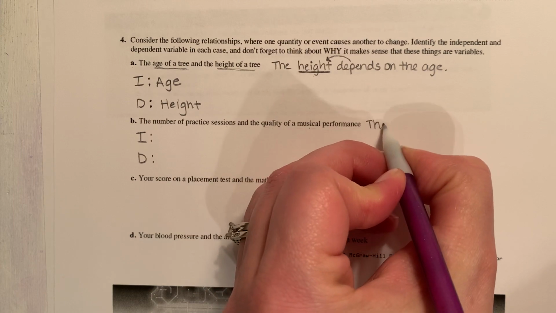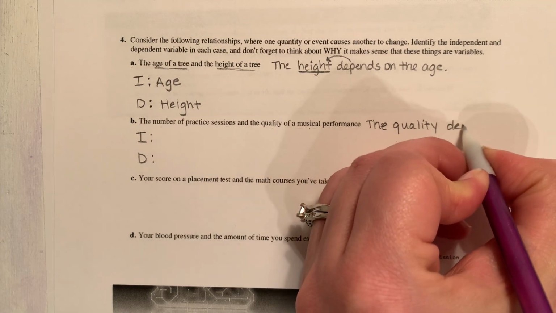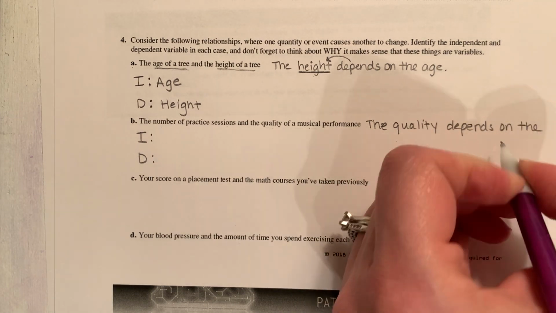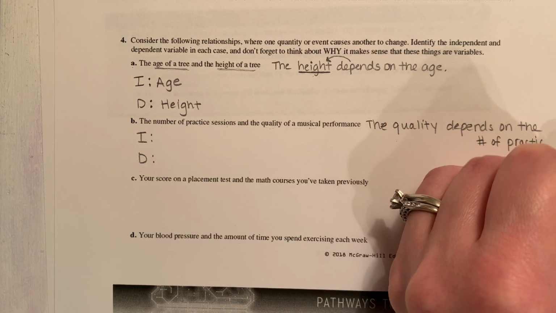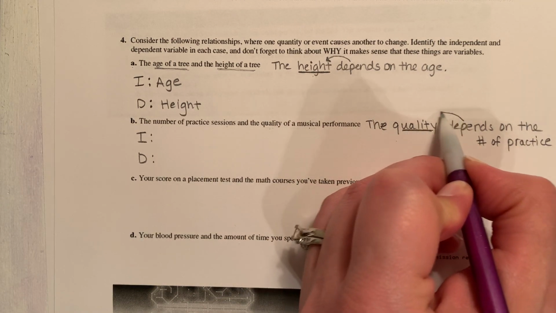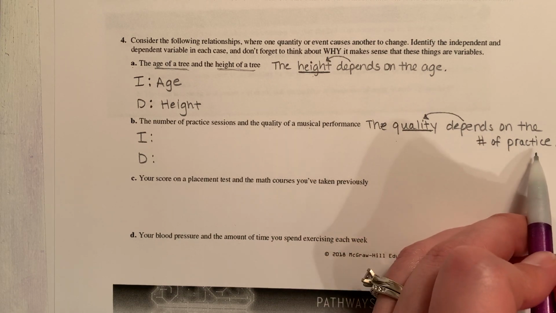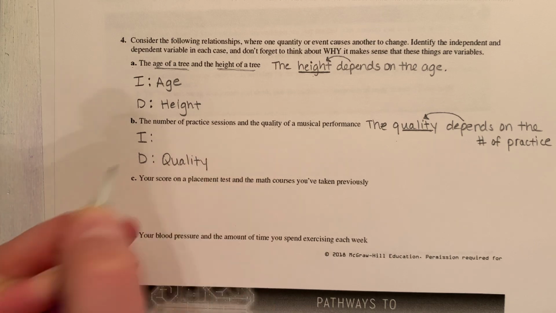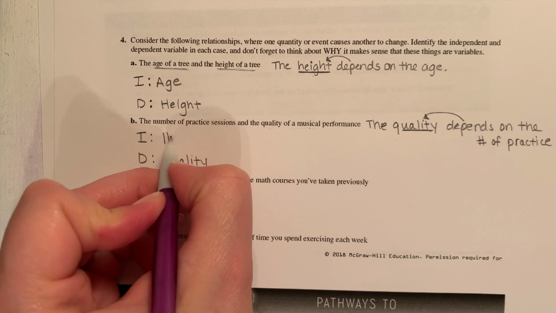So the quality depends on the number of practice sessions. Okay, so whatever's before the word depends is the dependent variable. The quality depends on the number of practice. So the quality of the musical performance goes there, and the number of practice sessions goes here.